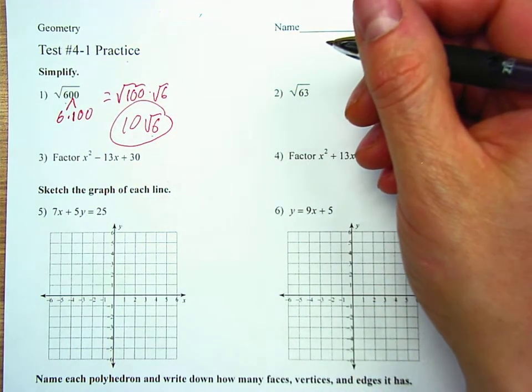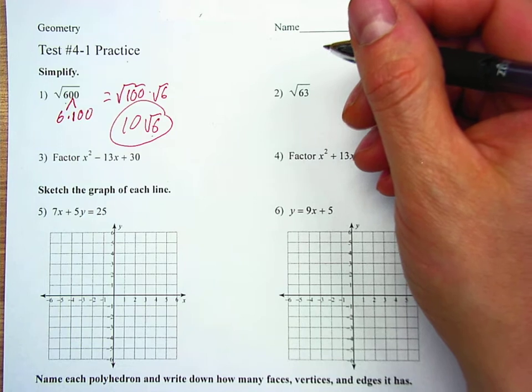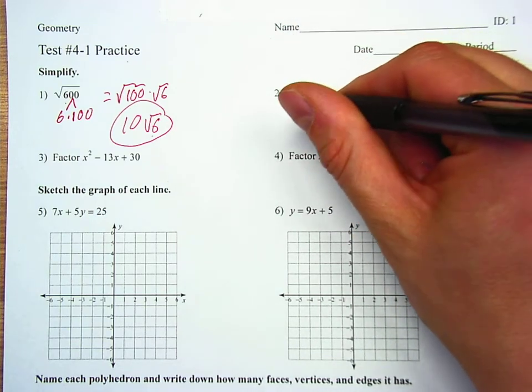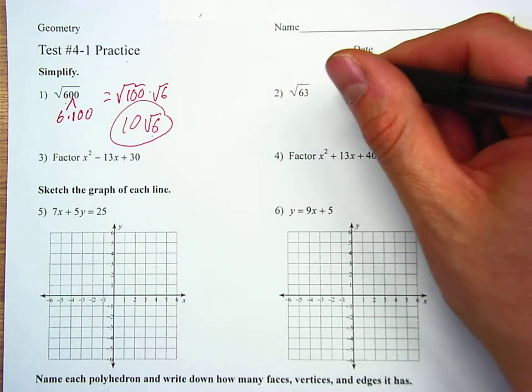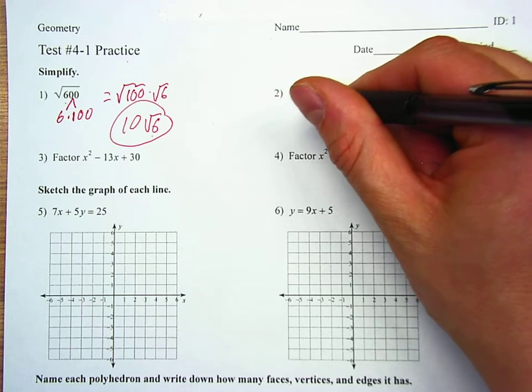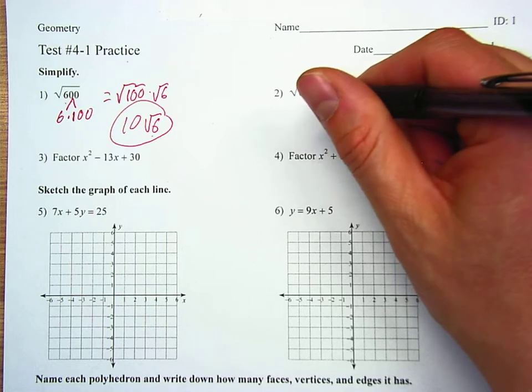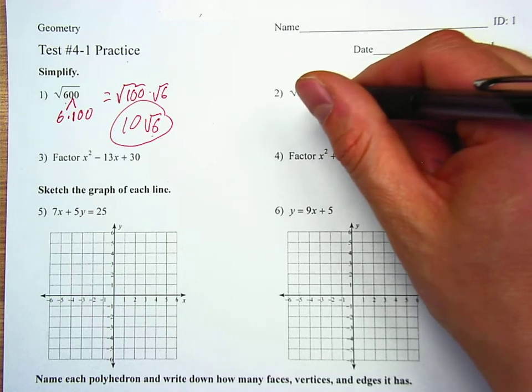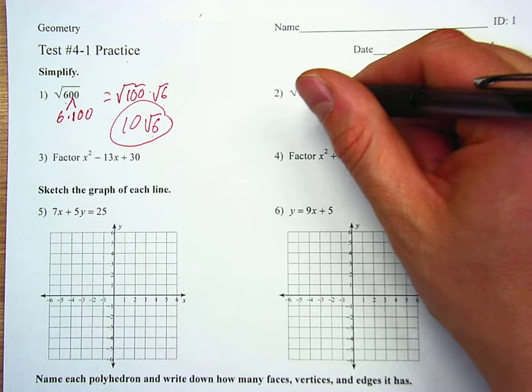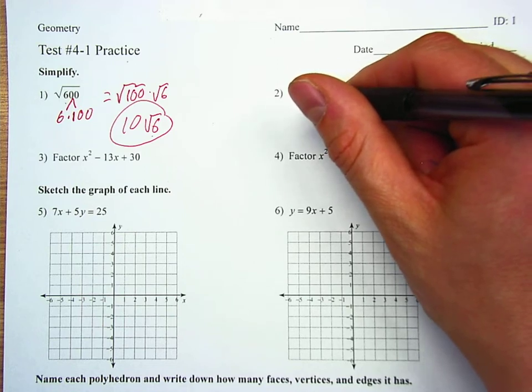Question 2. 63. So 63 divides by 9 7 times. It also divides by 3 21 times. So let's say I chose 3 and 21. Well, 3 and 21 are not perfect roots in and of themselves. They're composites. But 21 is reducible into 7 times 3.